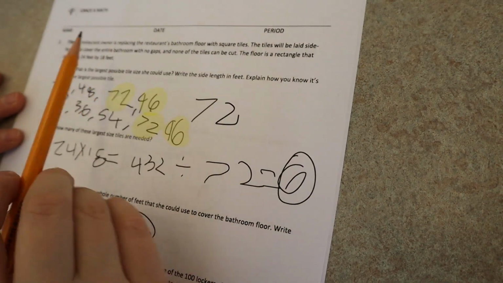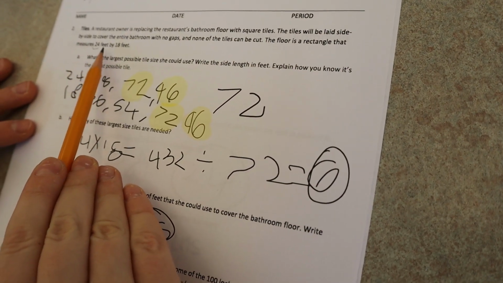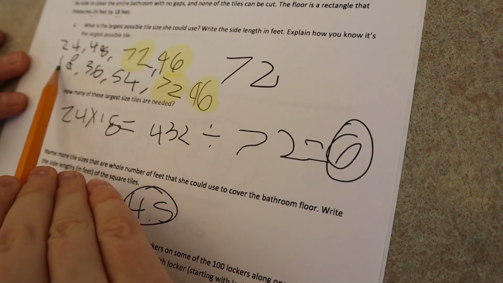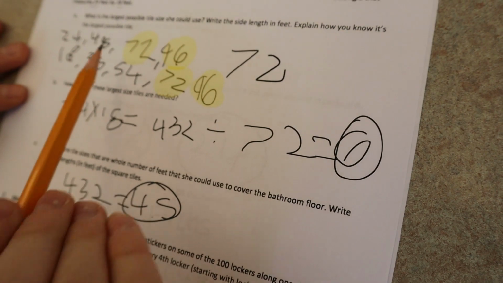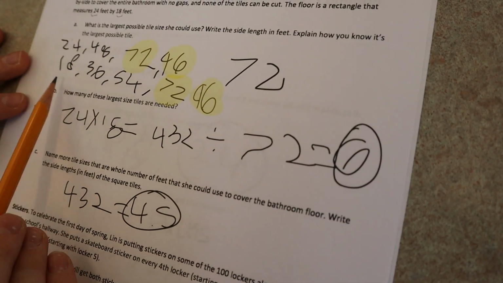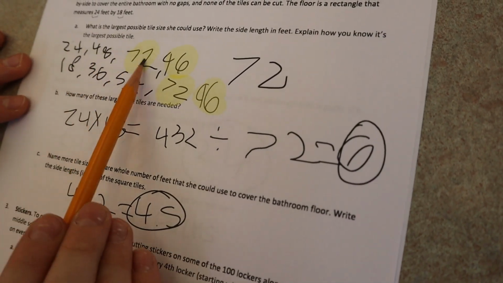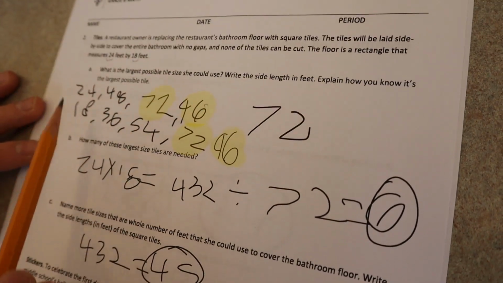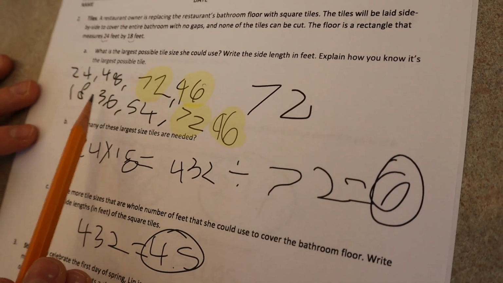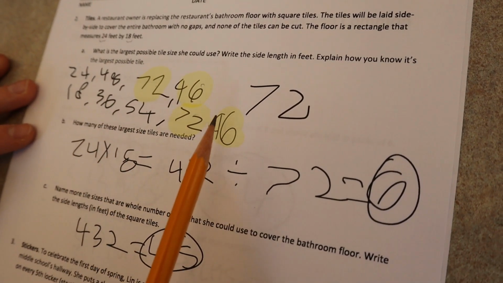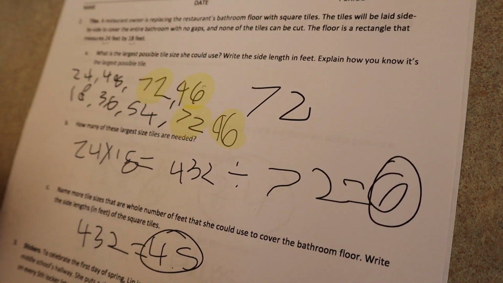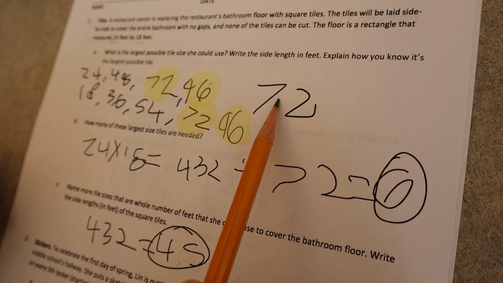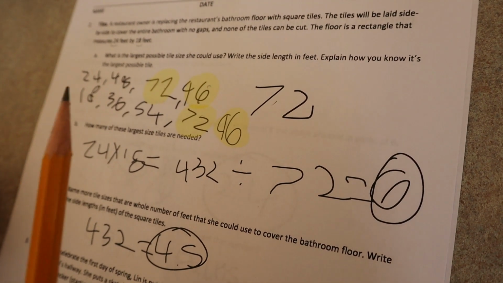Okay, so here it says 24 feet by 18 feet. And here's where I started. I took the 24 and 18 and I started listing multiples of 24 and 18. So I got 24, 48, 72, 96. And then for the 18, I got 18, 36, 54, 72, and 96. So my first common multiple was the 72, which was the LCM.